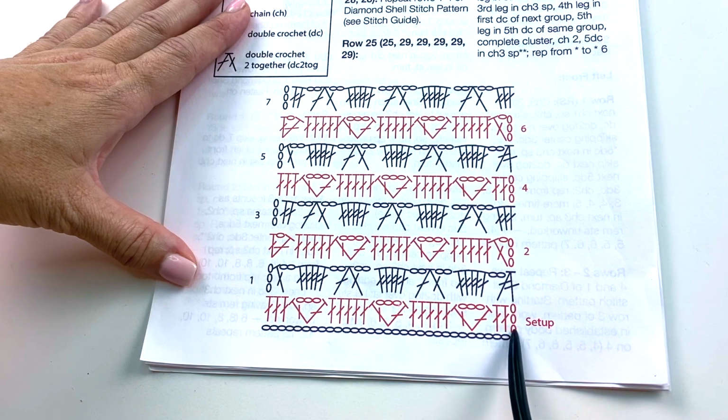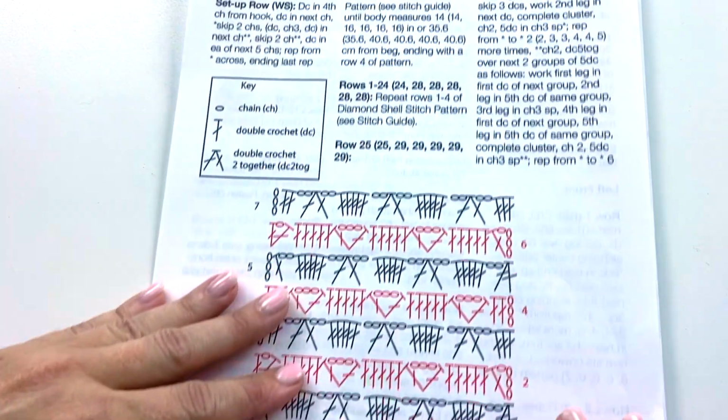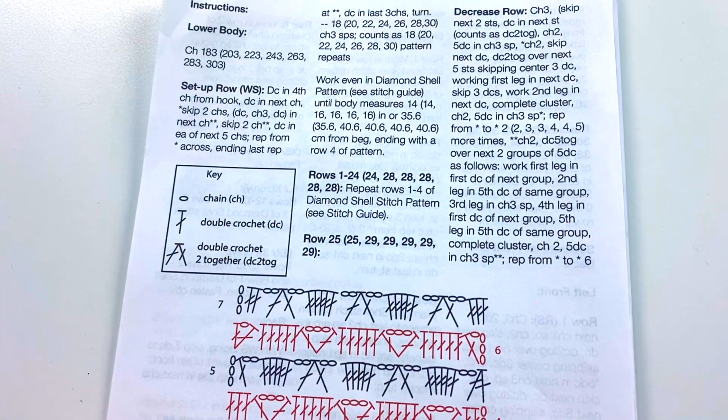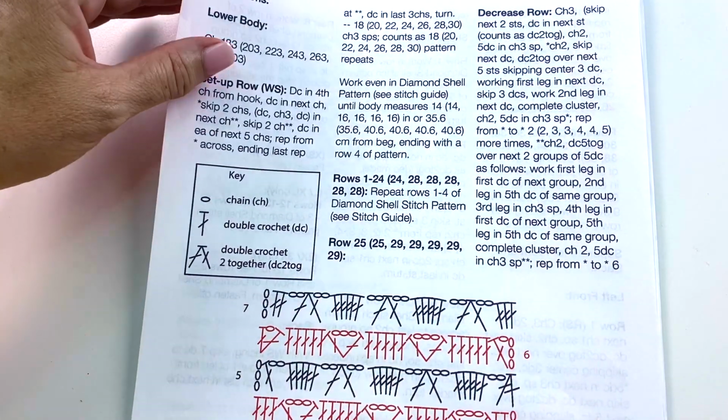That chain 3 that counted as a double crochet is counted as a double crochet, so you'll be working into that 3rd or top chain that counts as the top of the double crochet. And you'll repeat these rows all the way across, following your written instructions. This happens to be a sized pattern as well, so you'll also want to pay attention to what size you're making.